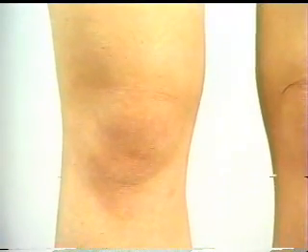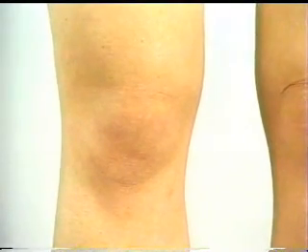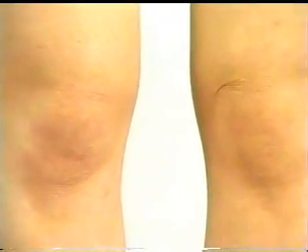Swelling. Note any enlargement of the knee as compared to the other knee. This may be due to localized swelling or generalized swelling about the knee, and the precise cause will be appreciated by the examiner when palpating the knee.